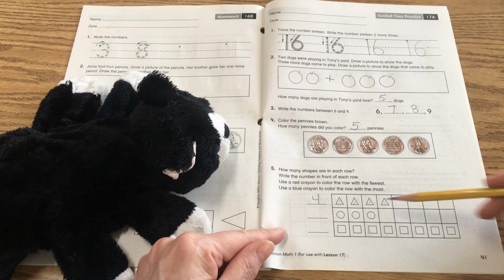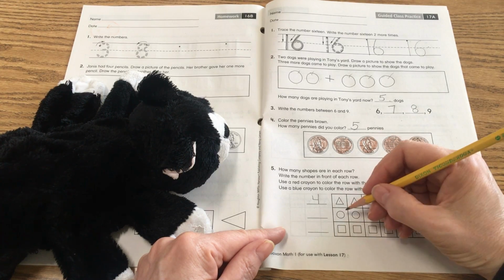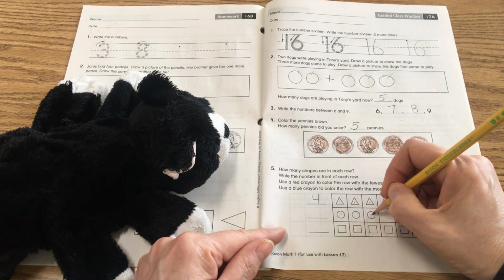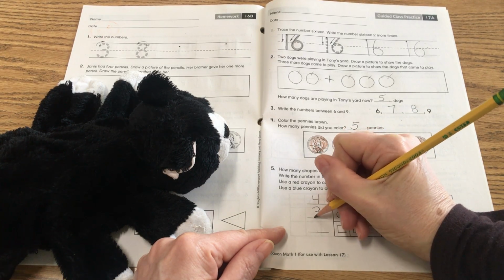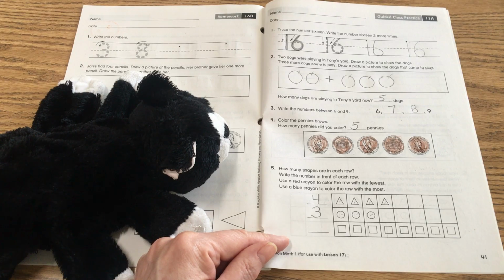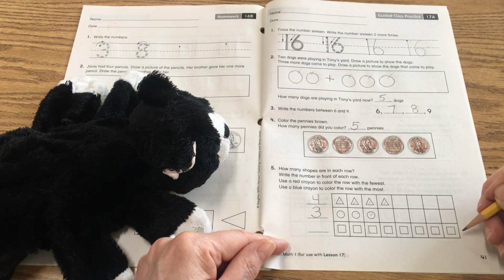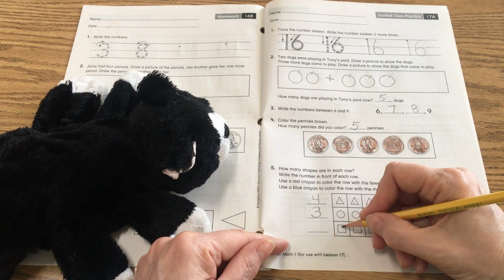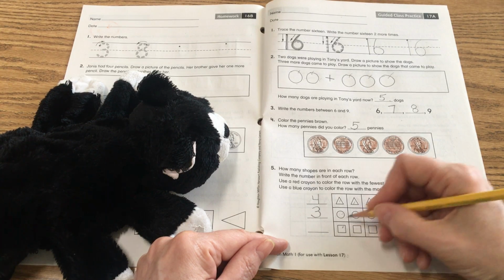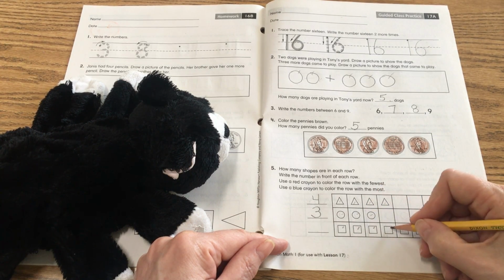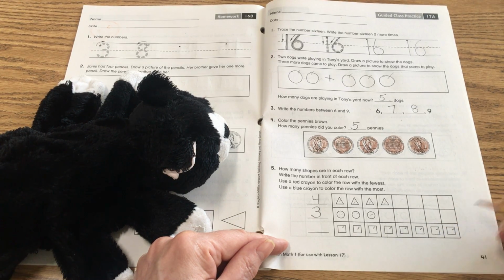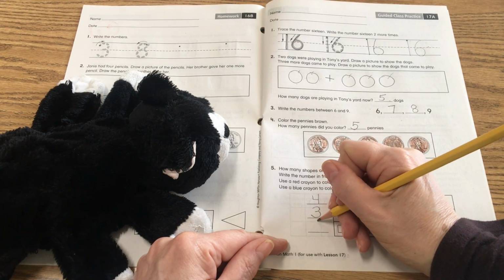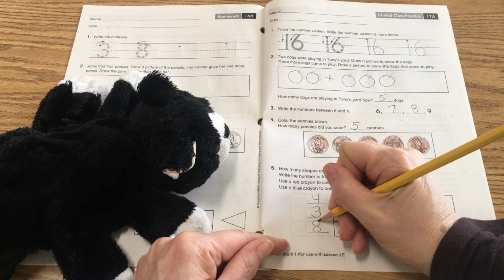Okay, now we're going to go to the next row and count the circles. 1, 2, 3. I counted 3 circles. Did you count 3? Great. So write your 3 right there. Okay, now we're going to count squares. Look at all those squares. Let's count those together, or you can count without me if you want to. 1, 2, 3, 4, 5, 6, 7, 8. I counted 8. Did you get 8? Okay, so then I'm going to write my 8 right here.